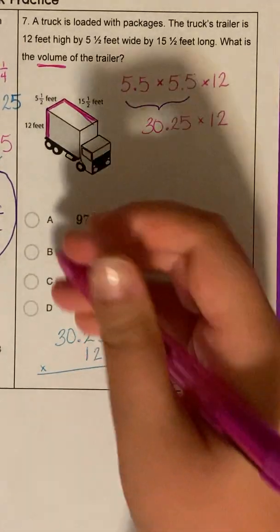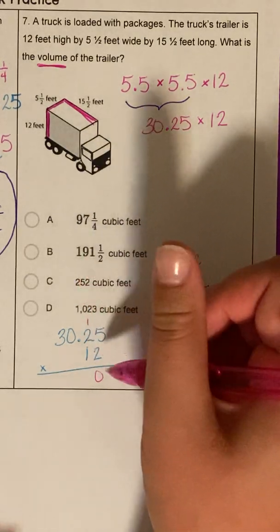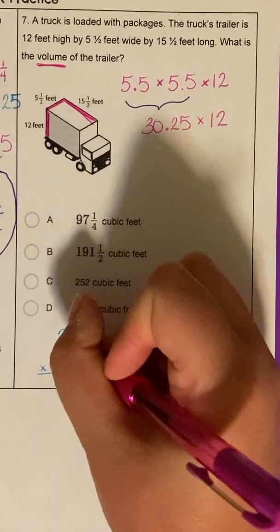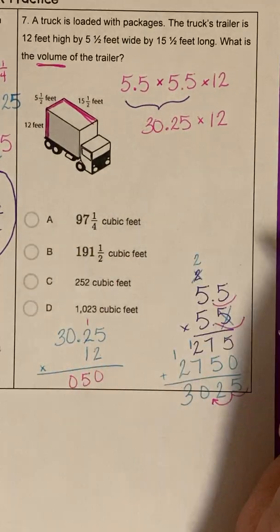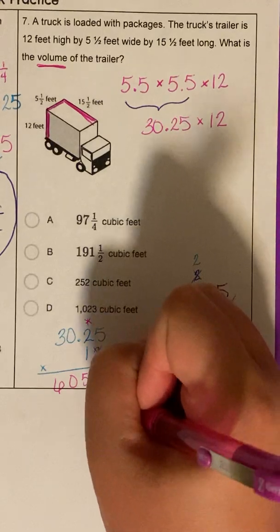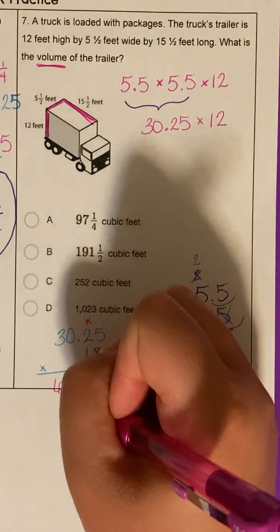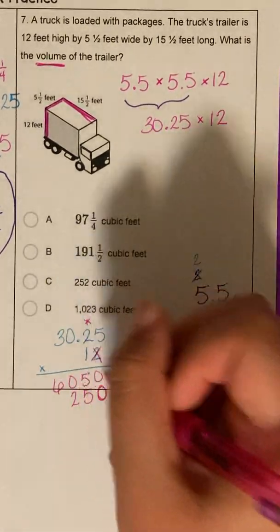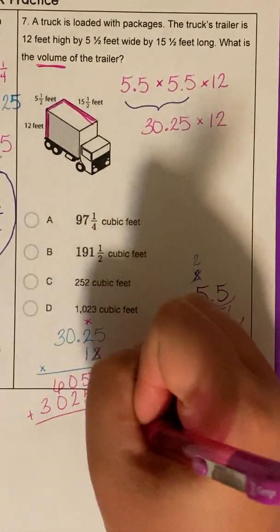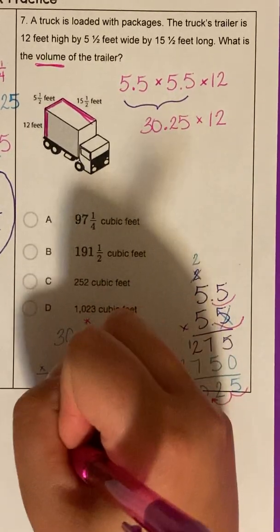Okay, so 2 times 5 is 10. 2 times 2 is going to be 4, plus the 1 is 5. 2 times 0 is 0. 2 times 3 is 6. We are done with our 2. So now we're going to put a placeholder 0. 1 times 5 is 5. 1 times 2 is 2. 1 times 0 is 0. And 1 times 3 is 3. Now we are going to add 0, 10, 3, 6, and 3.